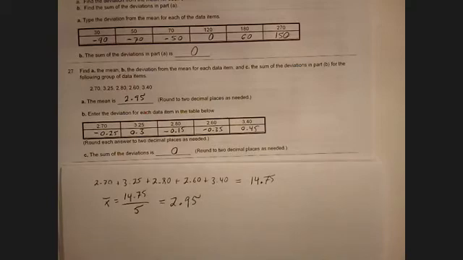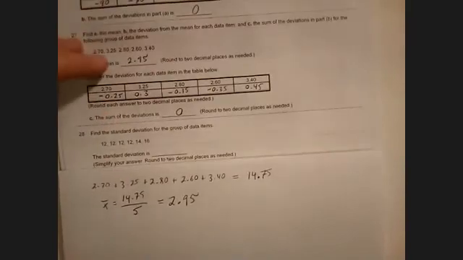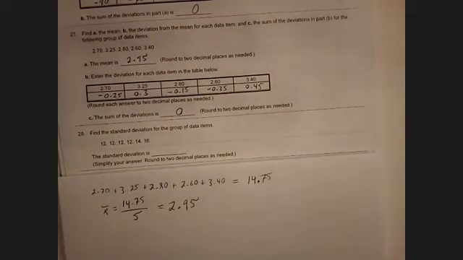Yeah, with all these decimals, there's a good chance I could make an error, but I got 0, so I'm good. Number 28 says, find the standard deviation.